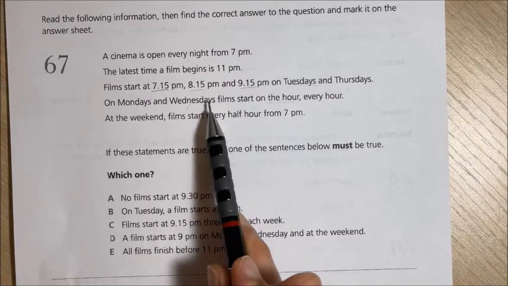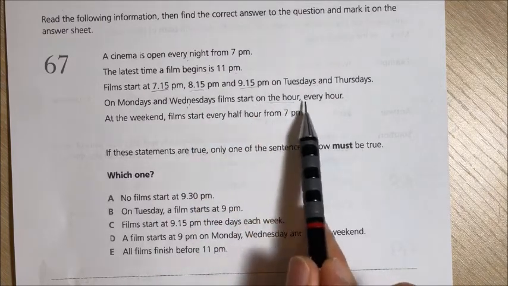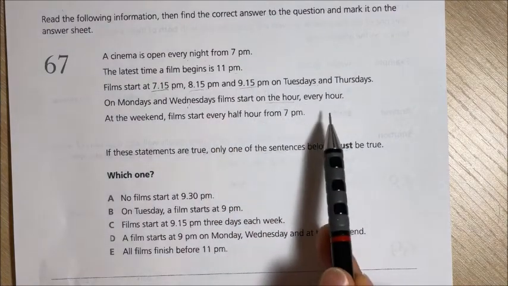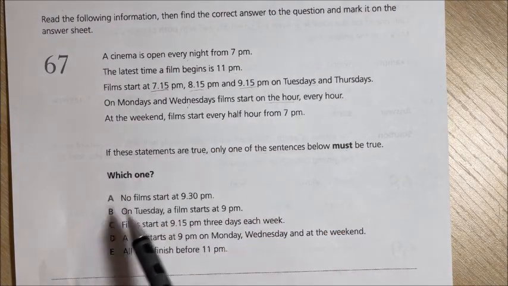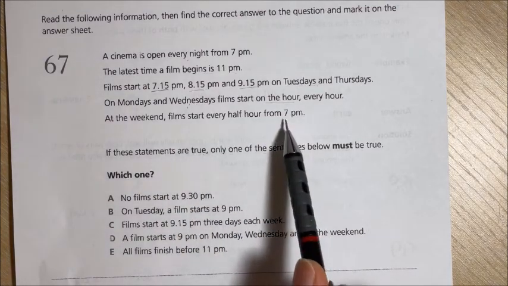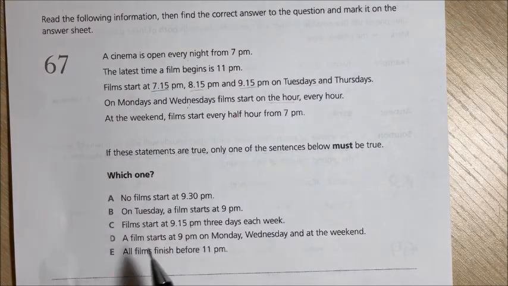This means that on Mondays and Wednesdays, there will be films at 7, 8, 9, 10, and 11. And at the weekend, there'll also be films at 7, 8, 9, 10, and 11. This means that the film must start at 9 on Monday, Wednesday, and at the weekend. So D is the correct answer.